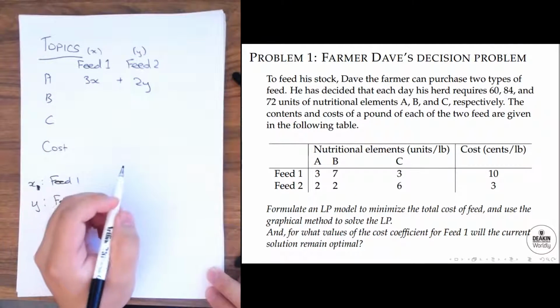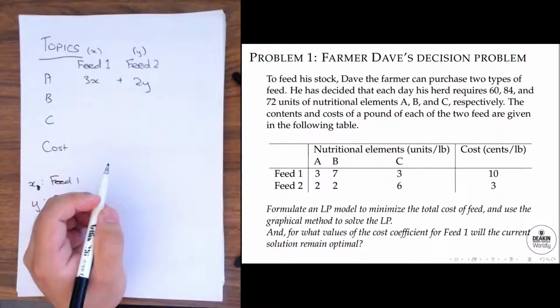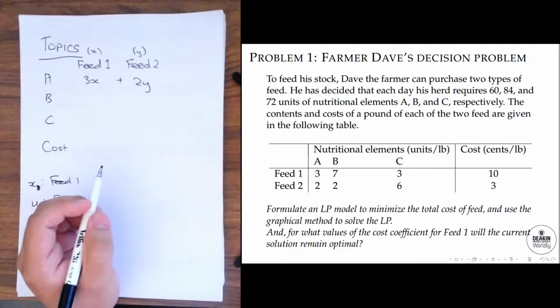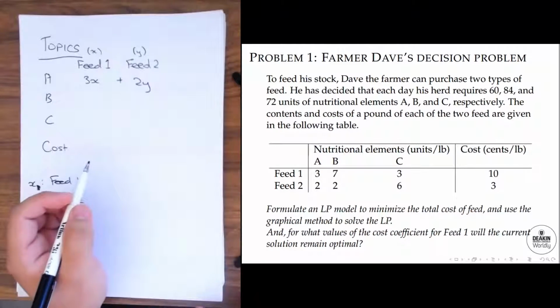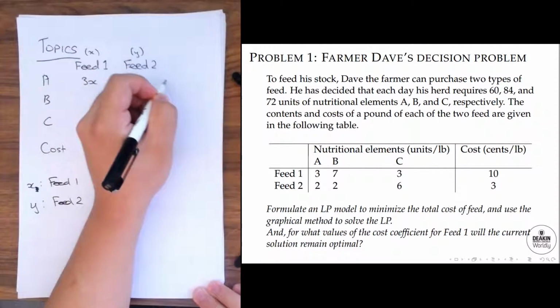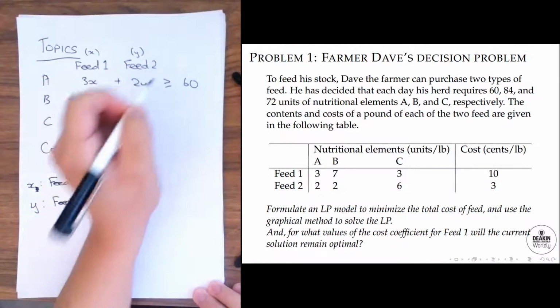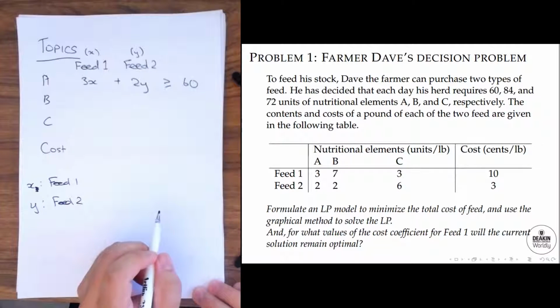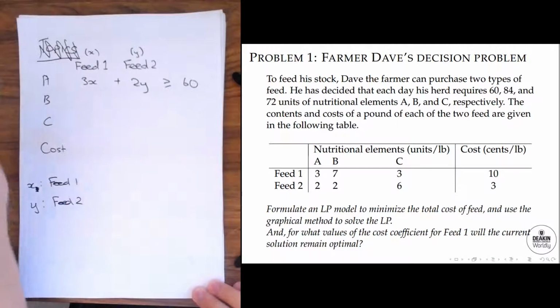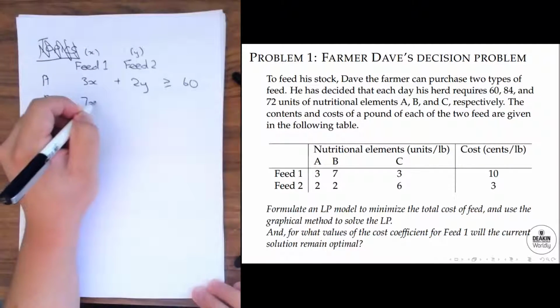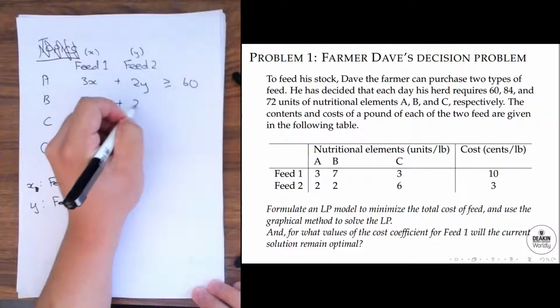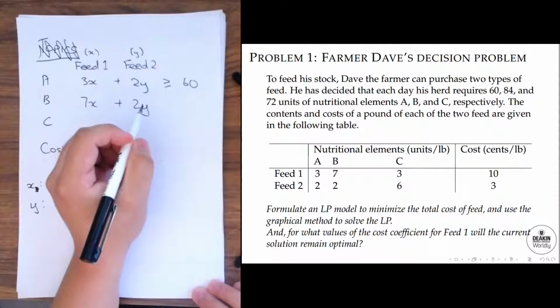In the second sentence, it says he has decided each day his herd requires 60, 84, and 72 units of nutritional elements. That means we don't want any less of it, but it doesn't matter if it goes more, because then it's already satisfying the requirement. So we can simply go with a greater than or equals constraint, so the 60 goes there. I'll cancel out this topics list, and then the other constraints follow fairly easily. So you can see 7x plus 2y, again going down the second column of the table.